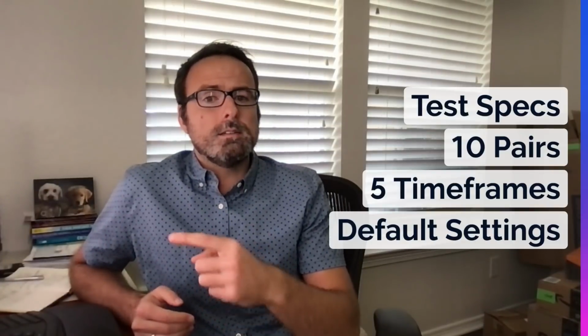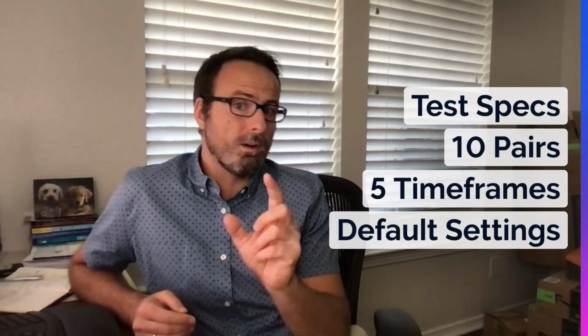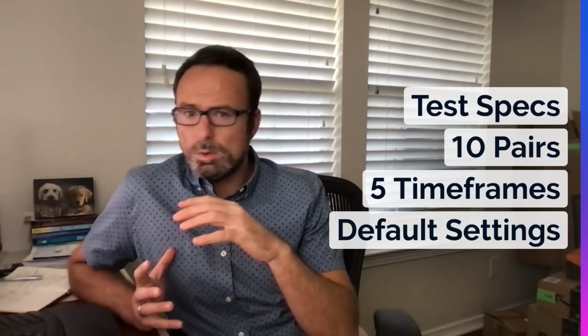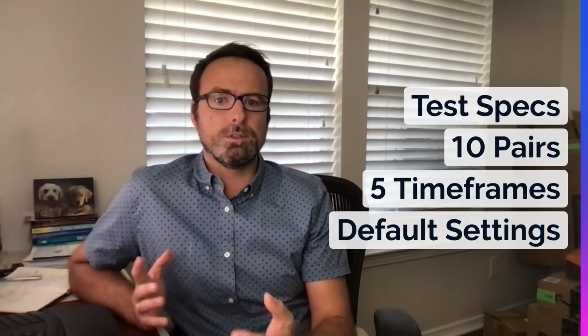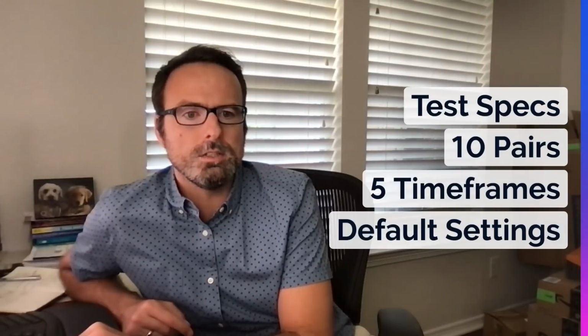The other thing I'm doing is all of these tests for all of the combinations of the pair time frame combos is using a $1,000 initial deposit. So we're going to do $1,000, make some math really easy for figuring out returns and all that stuff later. And let's jump into it.